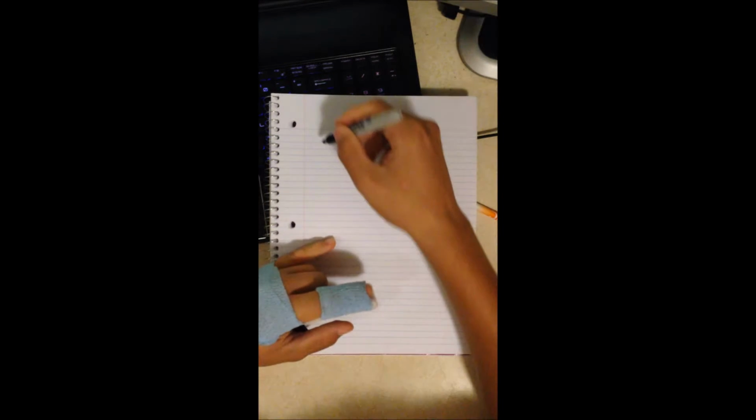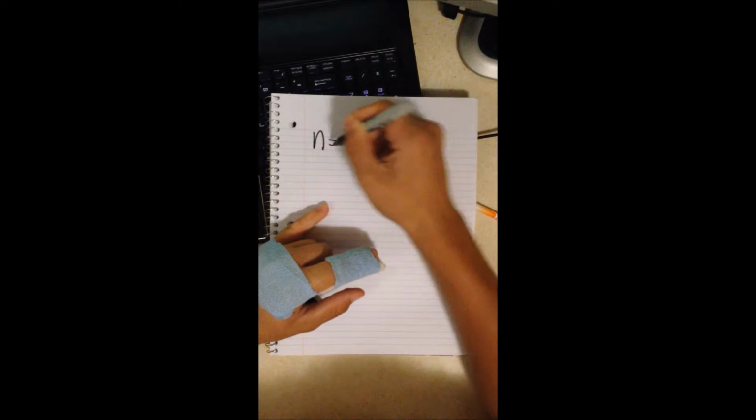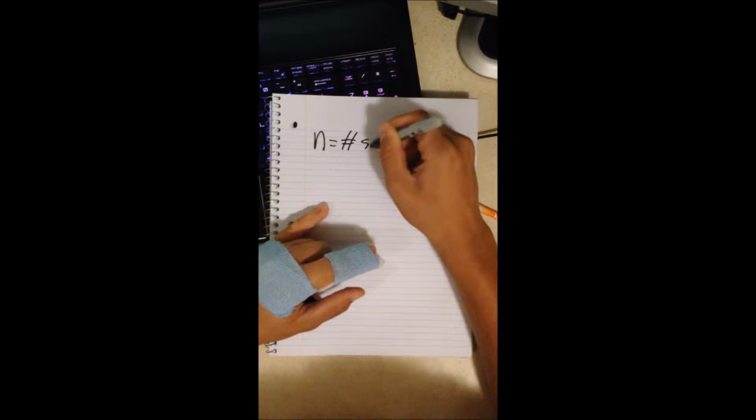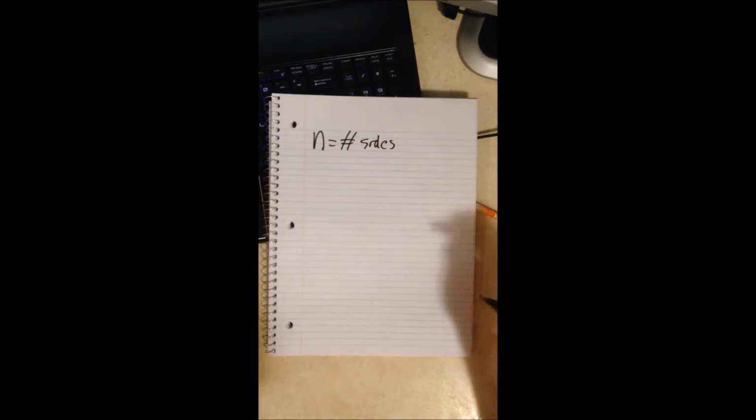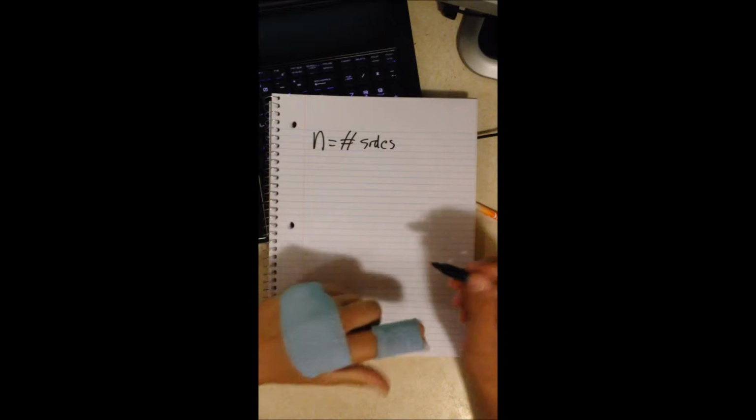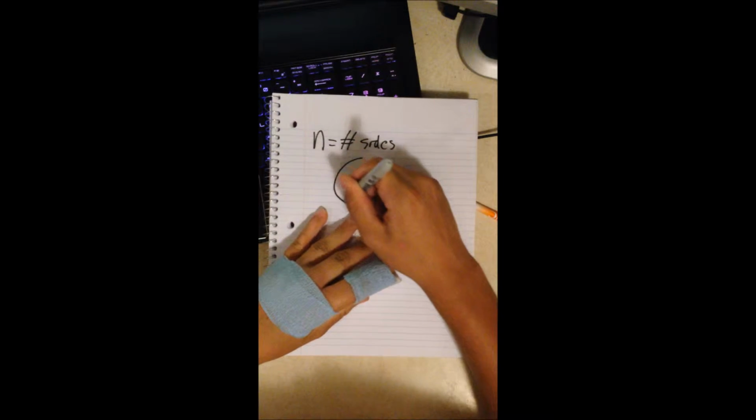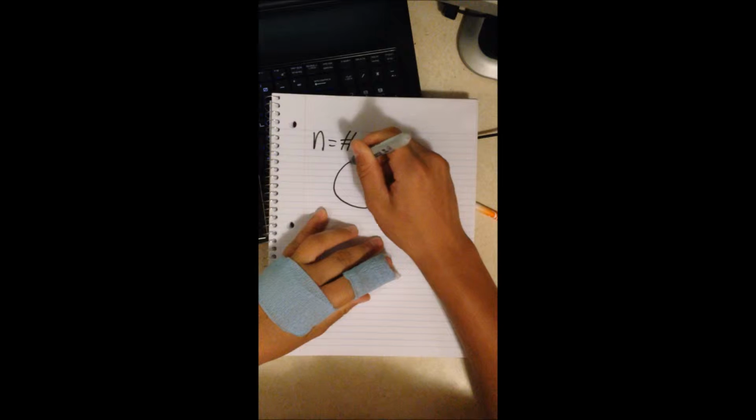Today we're going to be solving for the area of a polygon inscribed in a circle with radius 1. The variable we will be using is n, which is the number of sides in the polygon. To find this formula, we'll be using a square inscribed in a circle with radius 1.